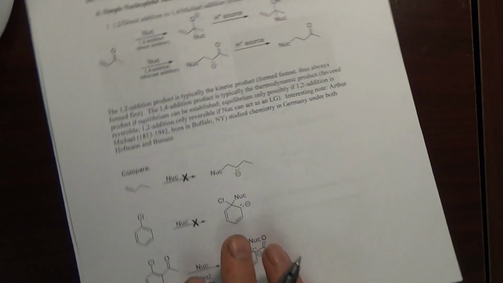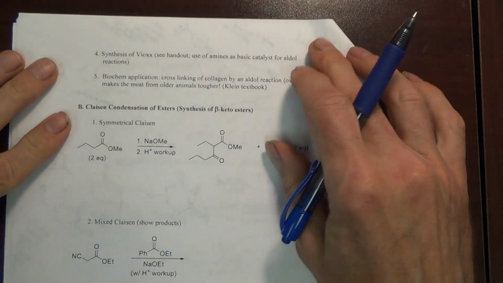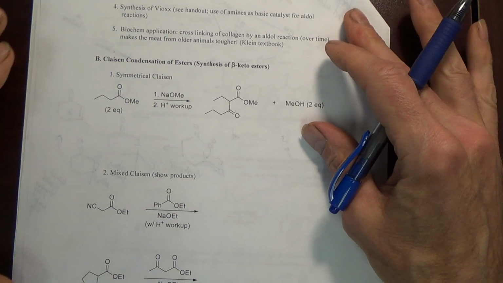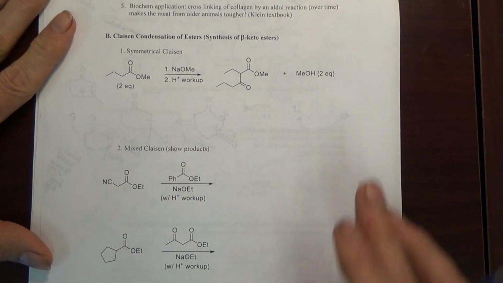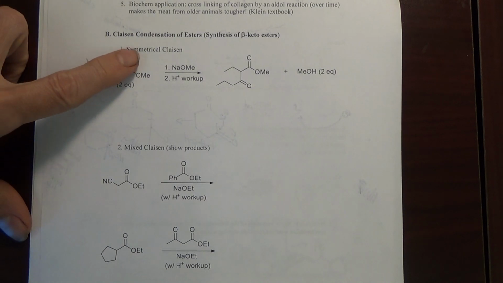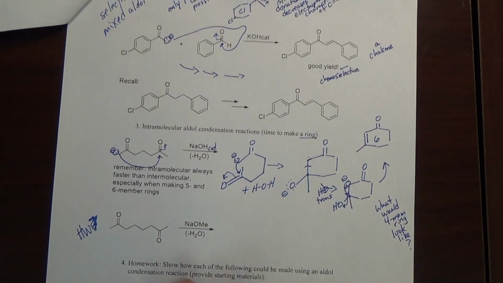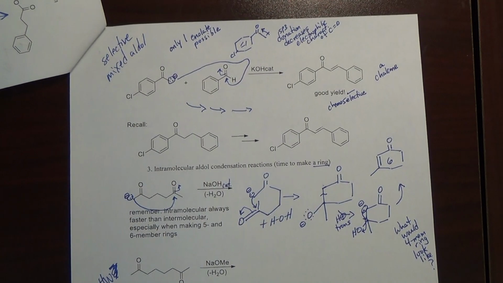Okay, the aldol reaction, very important. We'll end this video there. There's a couple of applications we'll look at. And then we will pick up in the next video with the Claisen condensation reaction. That involves esters. So the aldol typically involves aldehydes and ketone chemistry.